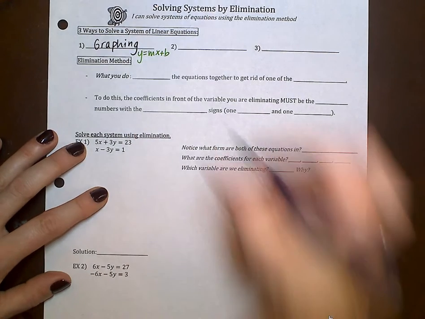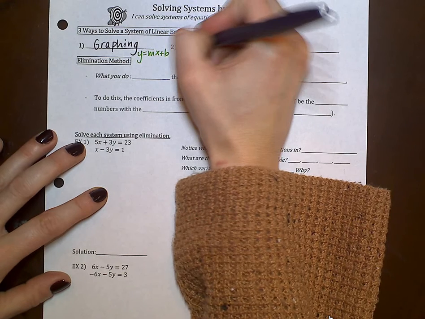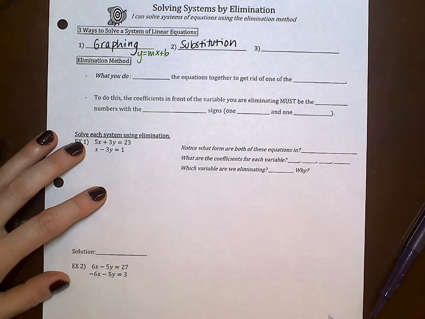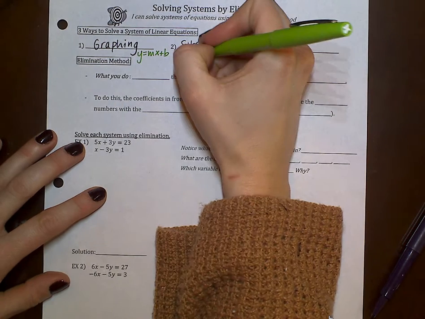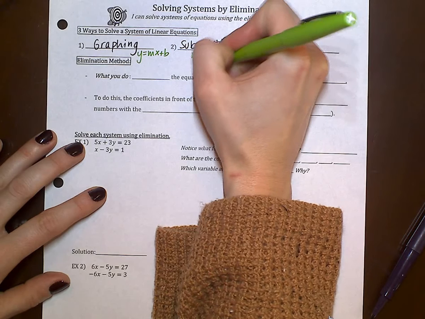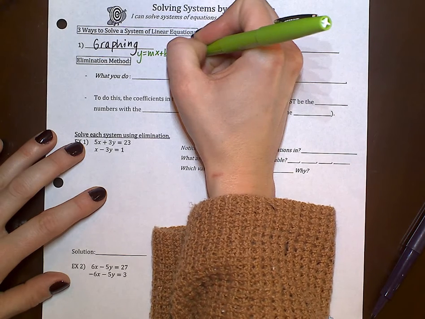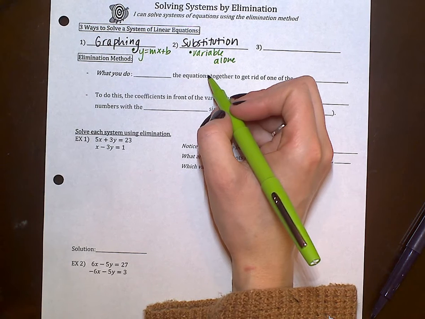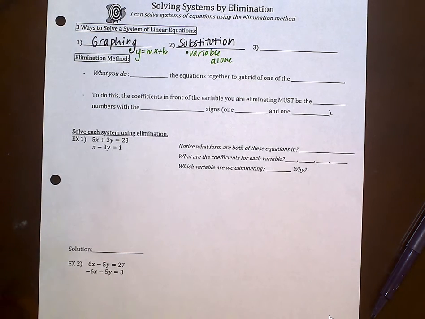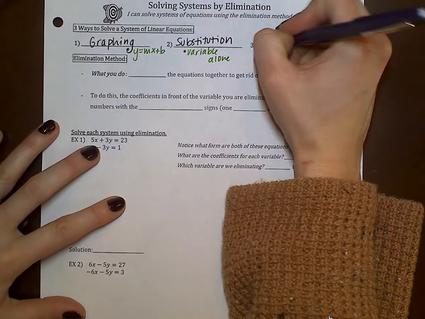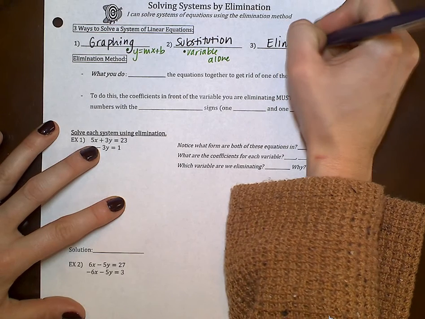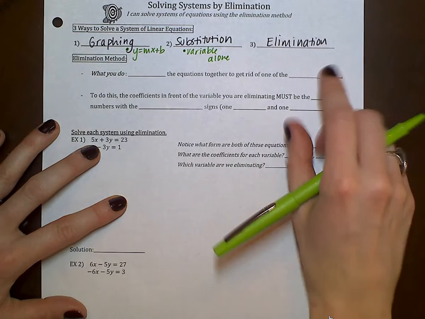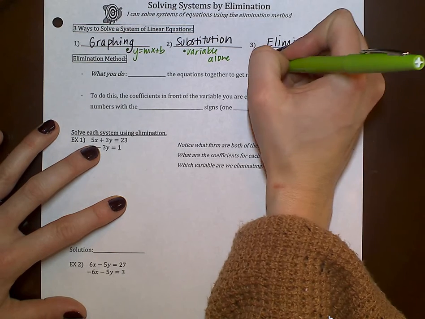The second method was substitution. And remember, for that one, we need a variable alone. It doesn't have to be mx plus b. We just have to have an x or a y somewhere within the system that's alone. And the third method is called elimination. And we're going to explain what the setup needs to be in your system to be able to use this method down here.